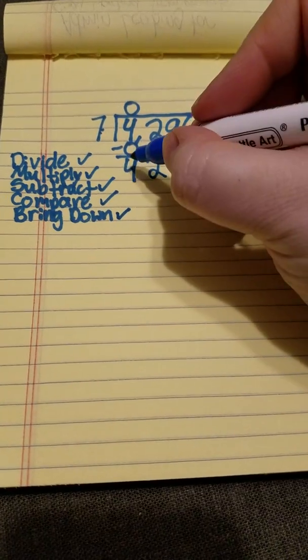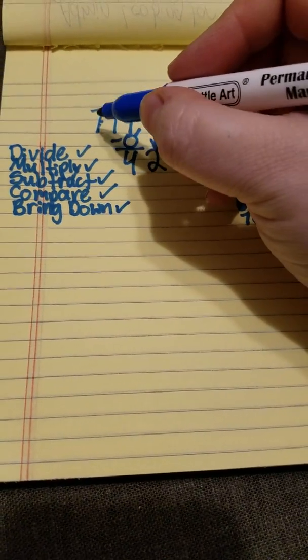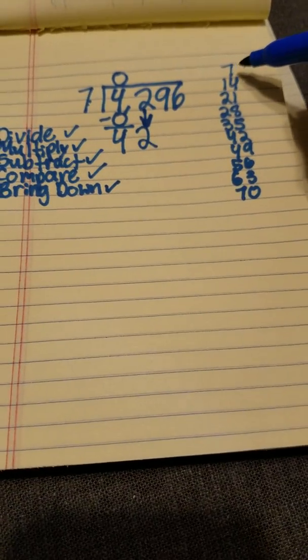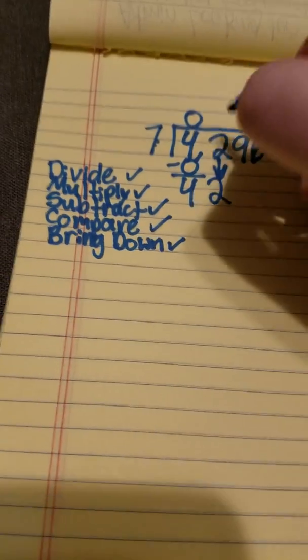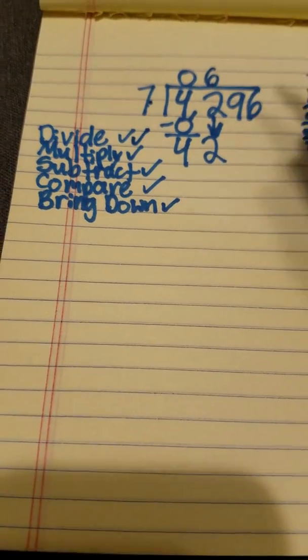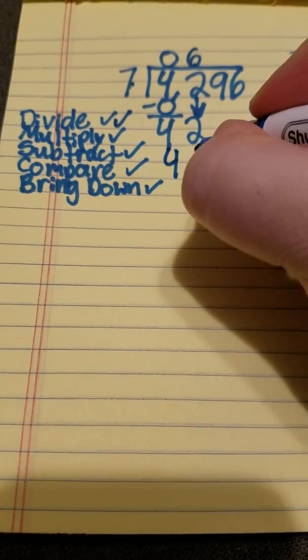I go back to the beginning again and I divide. How many times can 7 go into 42? Now using my chart, I'm going to count how many multiples of 7 can go into 42. 1, 2, 3, 4, 5, 6. I'm seeing if I go 7 multiplied by 6, I'm going to get 42. So my number I'm going to write above my 2 is a 6. Then I multiply. 7 multiplied by 6 is 42. I wrote that below 42, and I give myself a check mark.